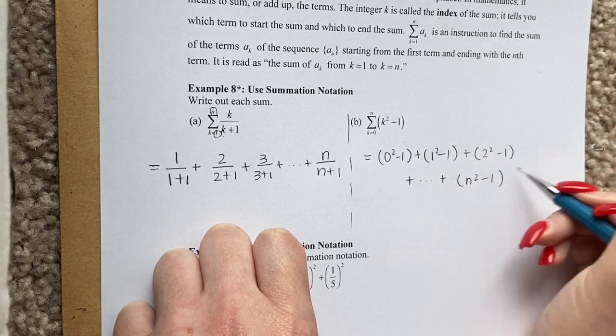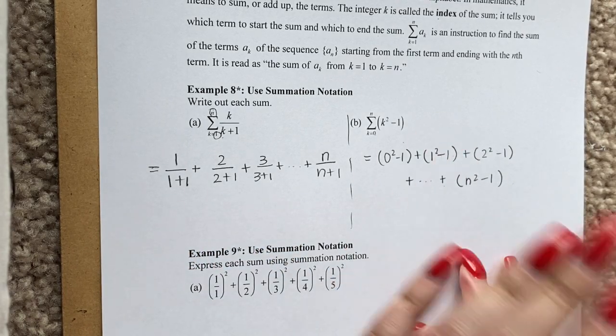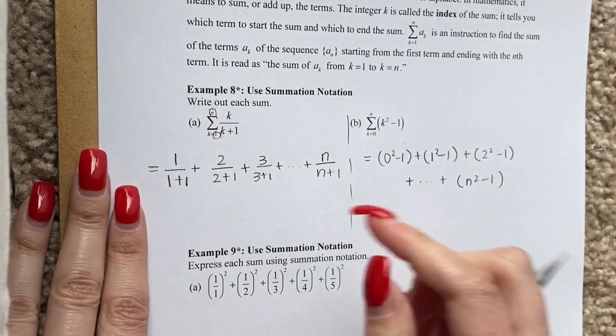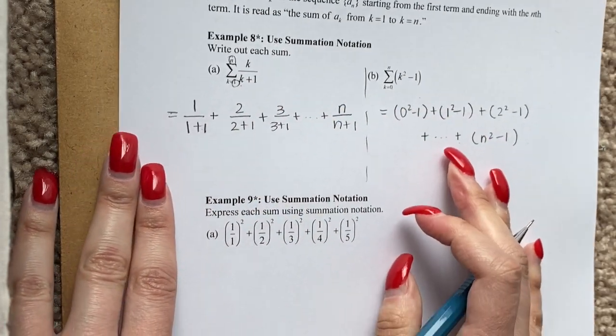This is how I write it, with the dot, dot, dot, so you don't write every single term. What I usually do is write the first 3 terms and then the last one.